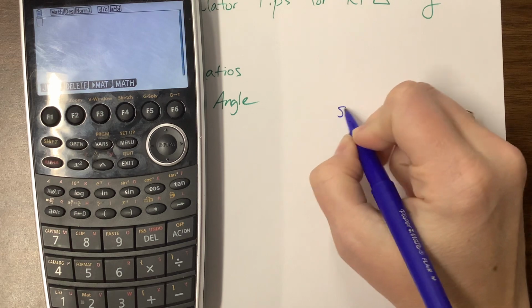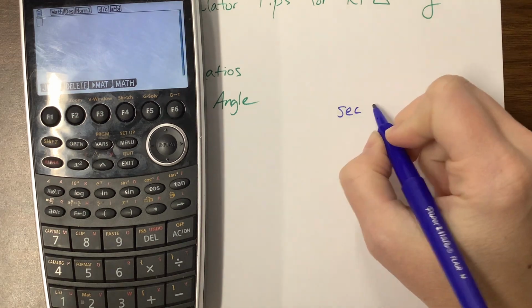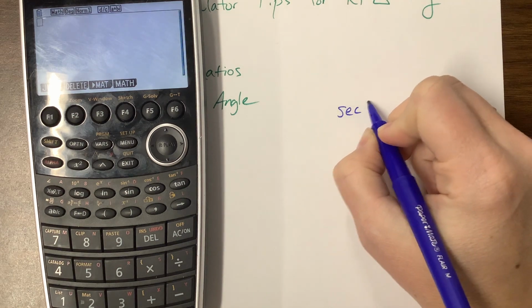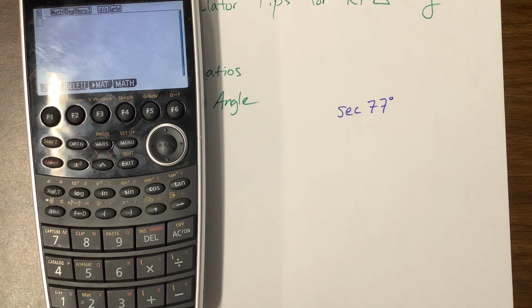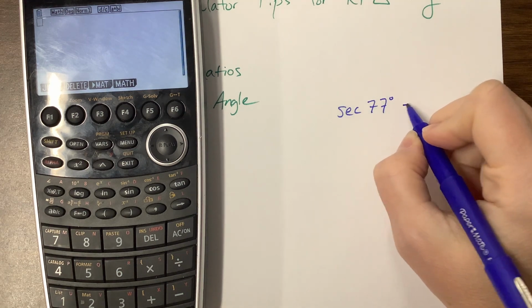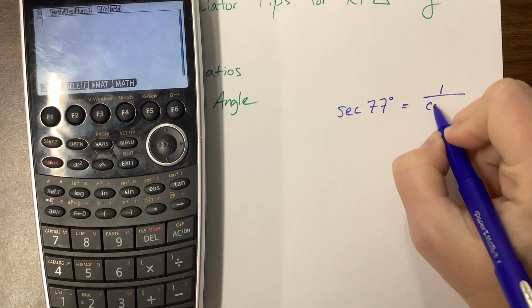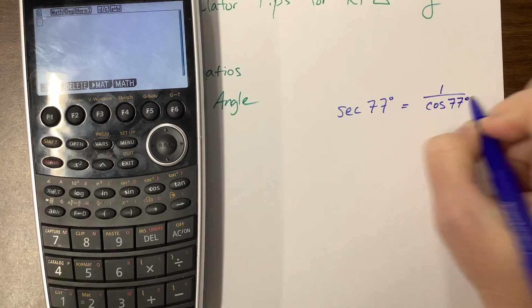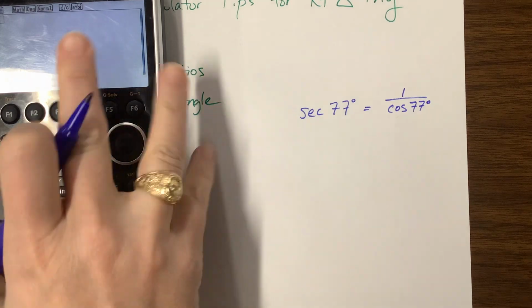Okay, so the next thing that I want to point out to you is if we have something like, say they ask you just to evaluate secant of 77 degrees. Well, we know that secant is equal to 1 over cosine. So this is going to be equal to 1 over cosine of 77 degrees. And that's what I need to type into my calculator.